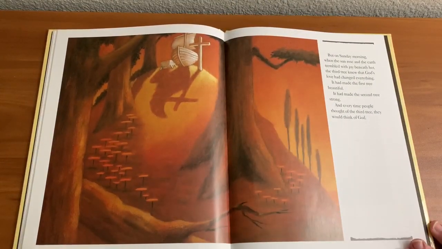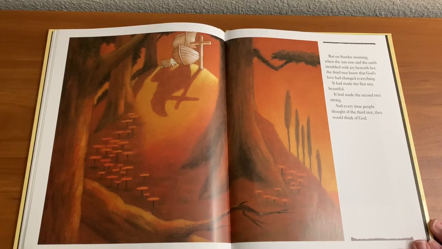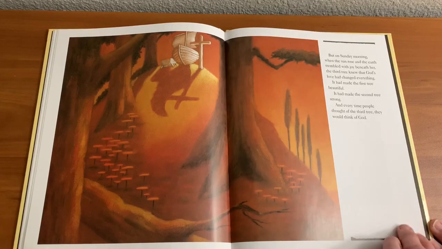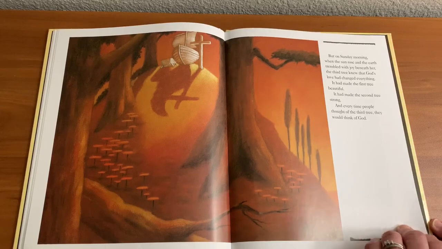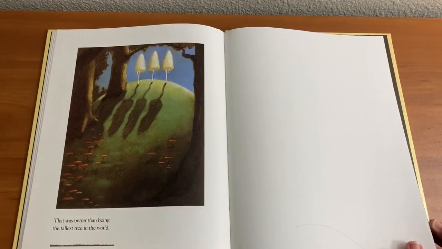But on Sunday morning, when the sun rose and the earth trembled with joy beneath her, the third tree knew that God's love had changed everything. It had made the first tree beautiful. It had made the second tree strong. And every time people thought of the third tree, they would think about God. That's better than being the tallest tree in the world.